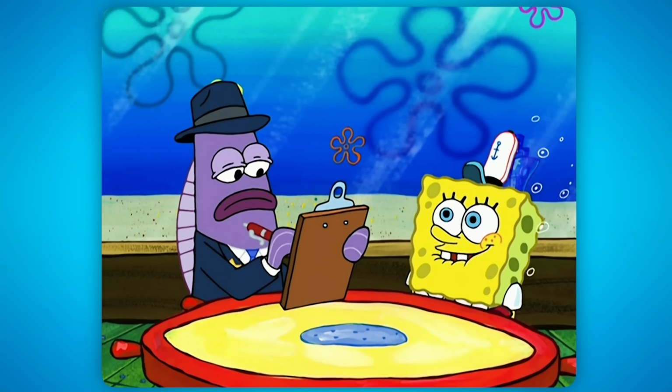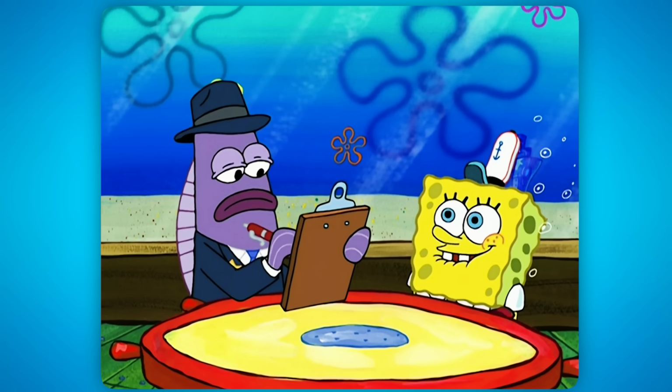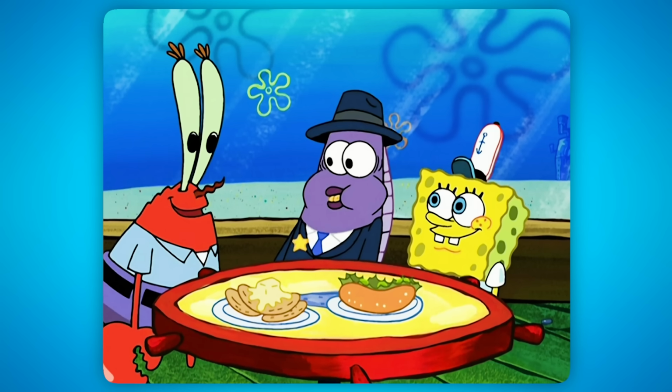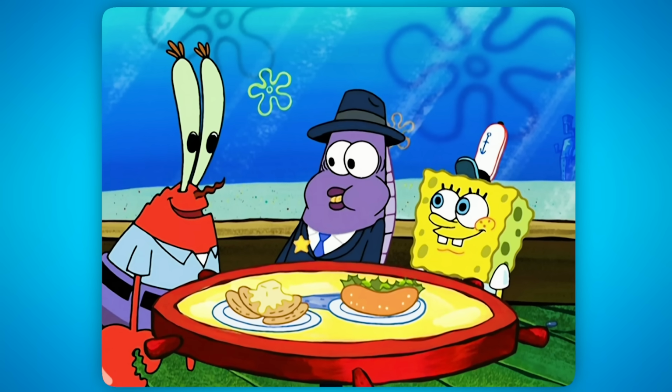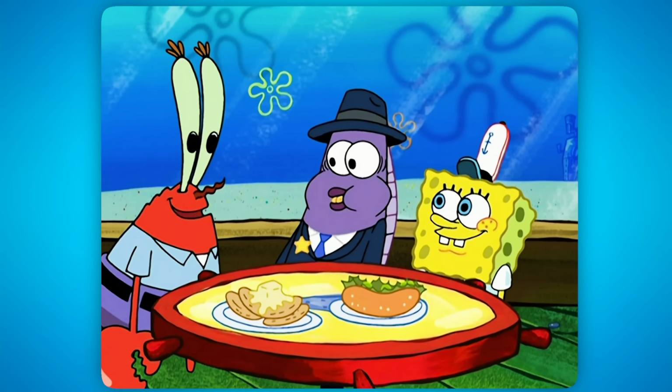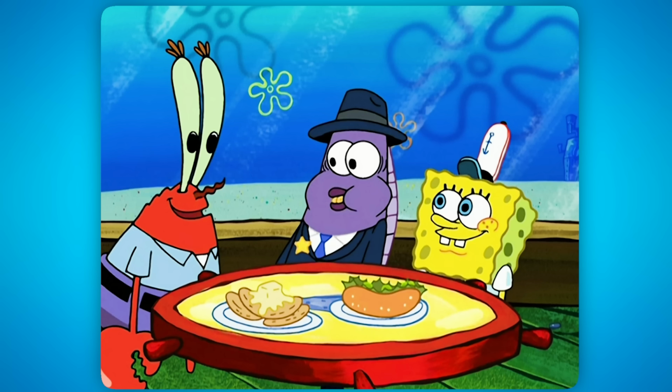A health inspector comes to the Krusty Krab, and SpongeBob and Mr. Krabs are super nervous about passing the inspection. They feed him tons of food to butter him up, and everything seems to be going great. Then a news report comes on, saying there's a fake health inspector going around getting free food from restaurants. SpongeBob and Mr. Krabs immediately assume their guy is the fake inspector and get really mad about being tricked.